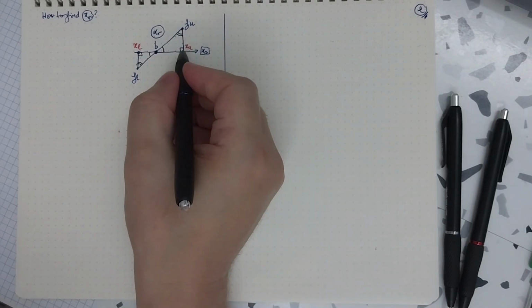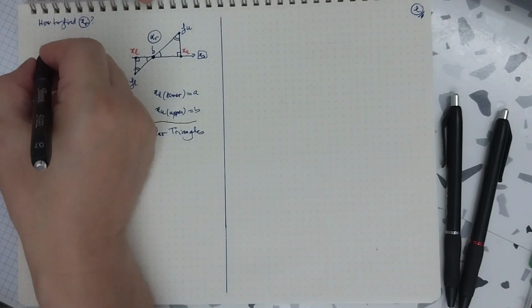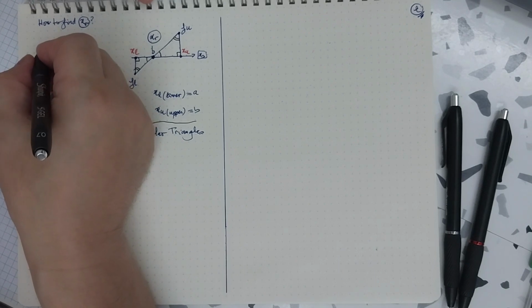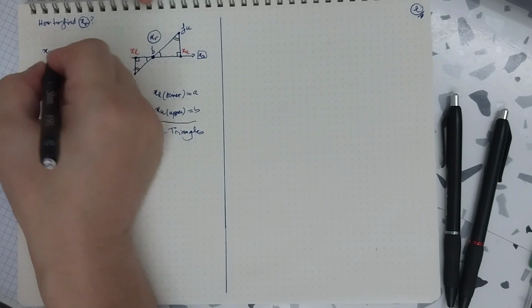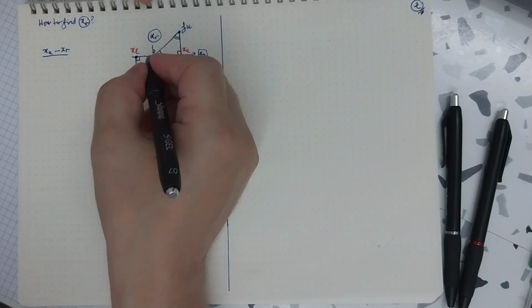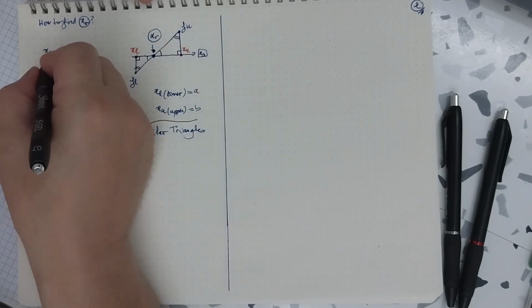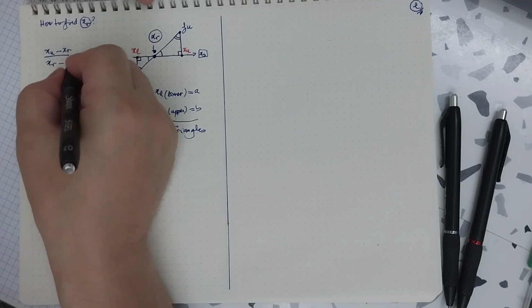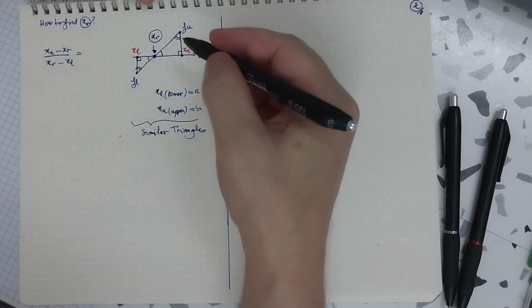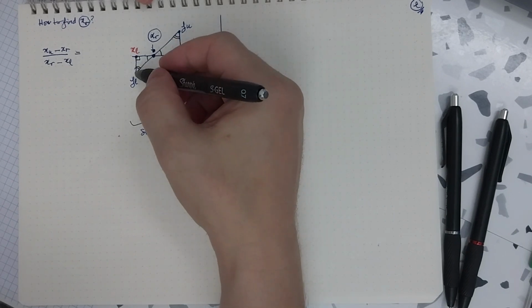What we'll do: XU minus XR, let's write it here, XU minus XR over XR minus XL, the length, equals this side over this side.